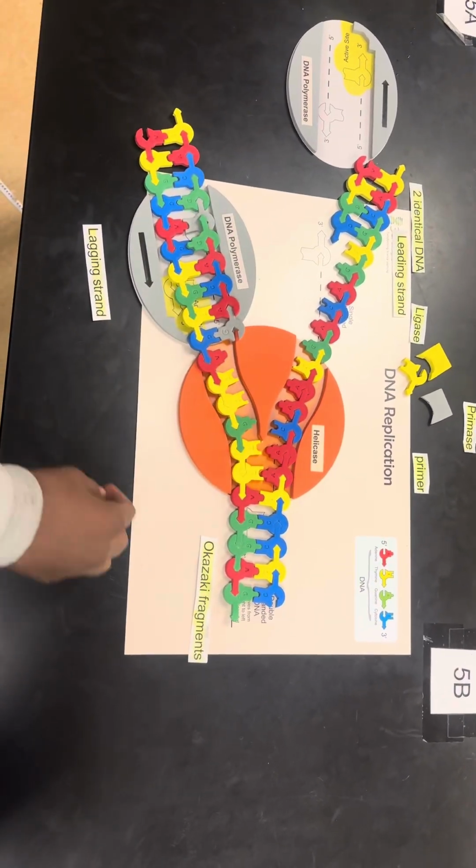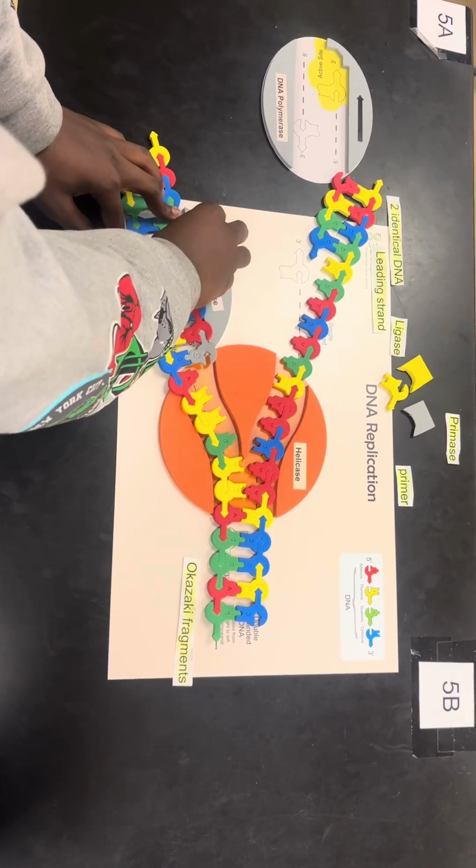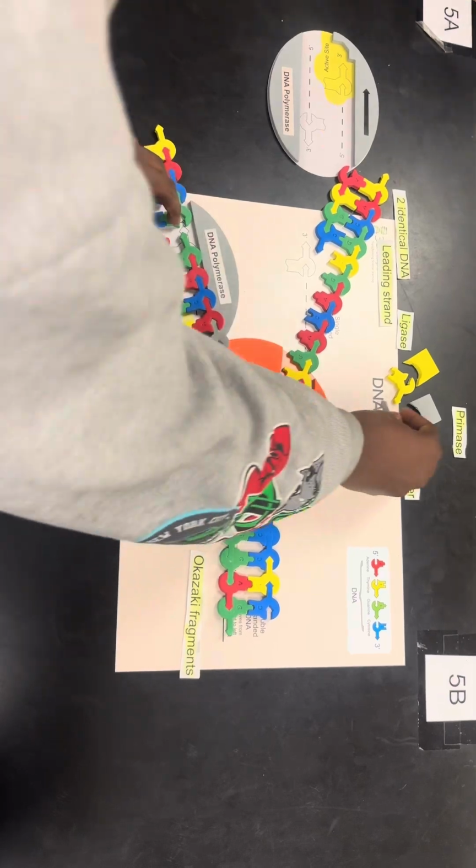So that's a rundown of what to expect with the first part of our protein synthesis project. I may have not pronounced everything correct, but enjoy the rest of this part.